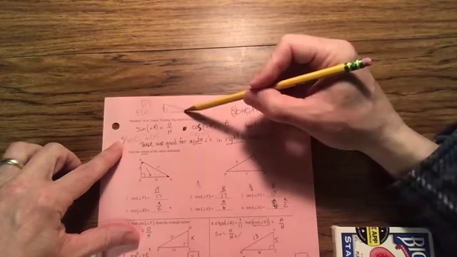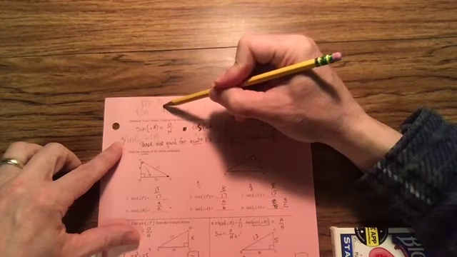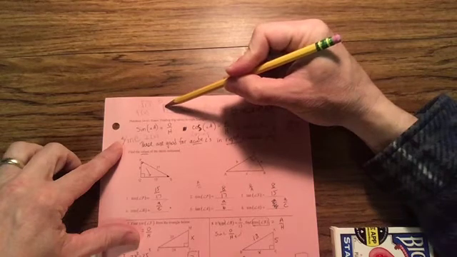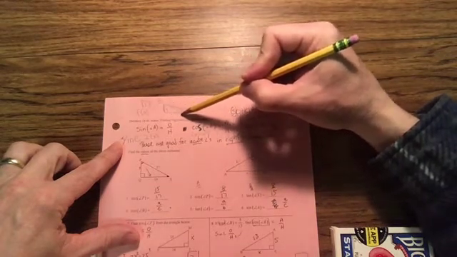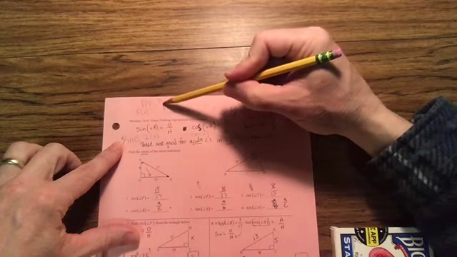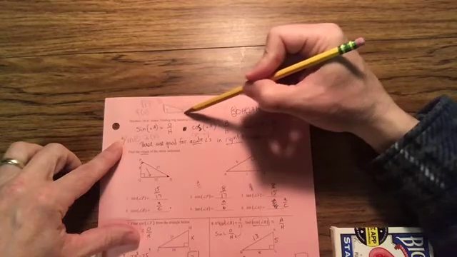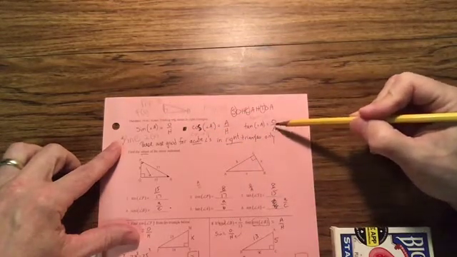But it is possible, let's say we wanted to find the tangent of this angle B over here. Okay. Then we would be dividing the opposite side, which is this long leg over here, by the adjacent side to angle B, which is this short one. We'd be dividing a larger number by a smaller number, and so we could get a value larger than 1.